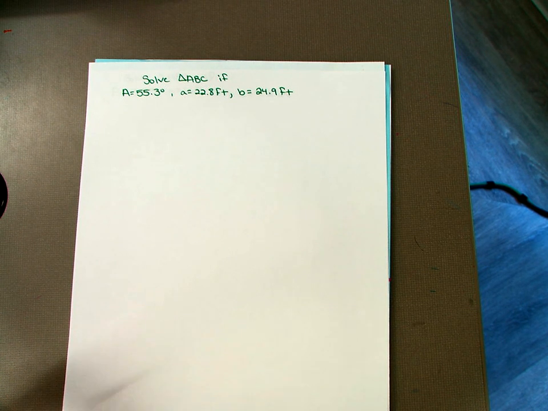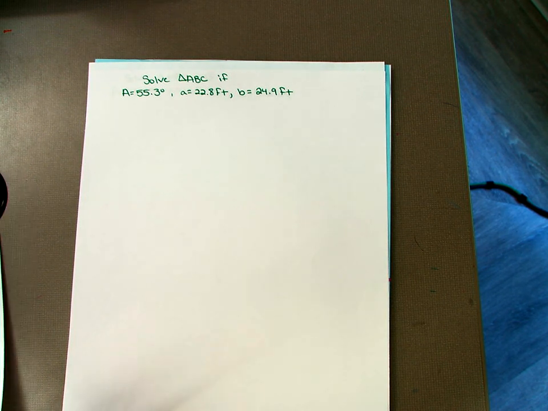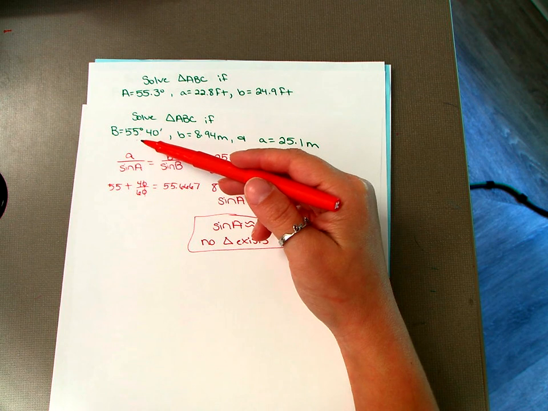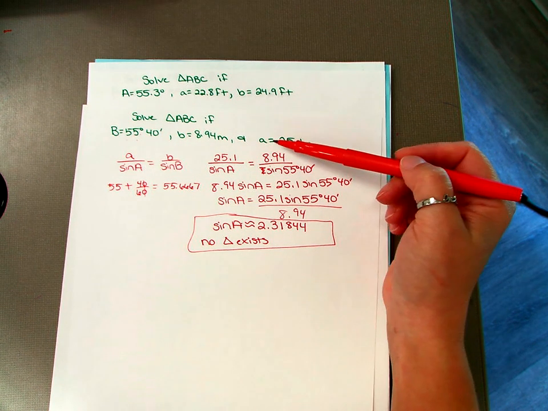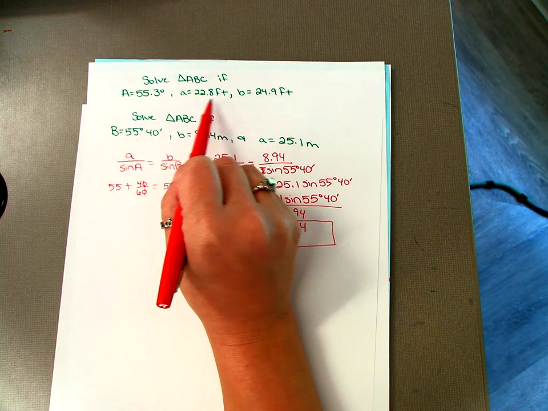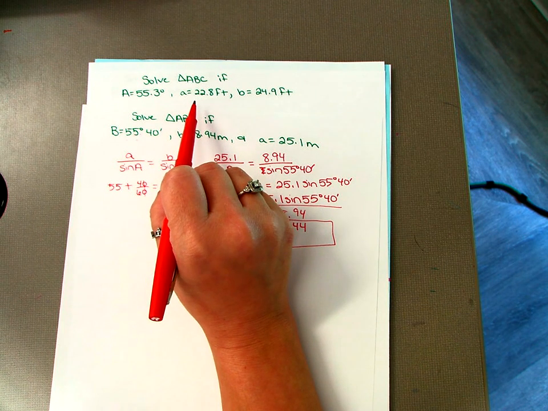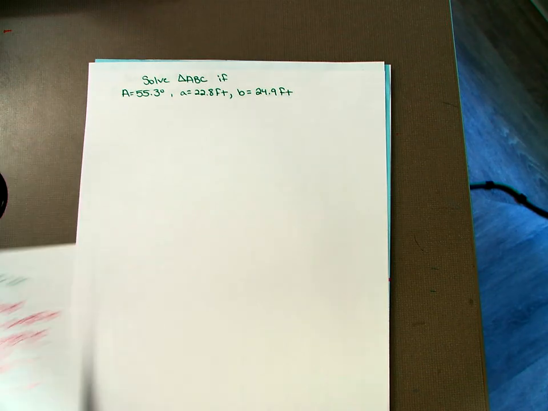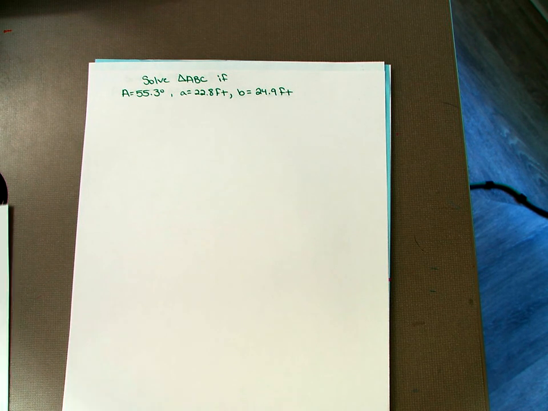So this one's actually pretty close to the problem we just did. If you're looking at the amounts, our angles are almost the same. One of our sides is almost the same, but the other side is substantially bigger in this new triangle. Side a is 22 feet instead of almost 9 feet. And that's going to make a big difference in how this triangle plays out.